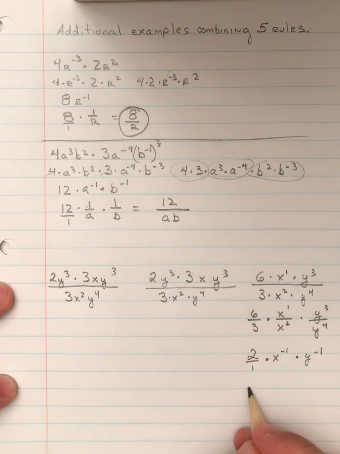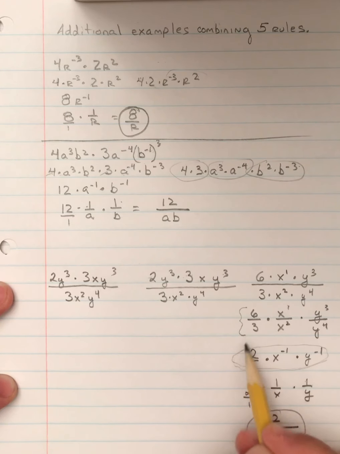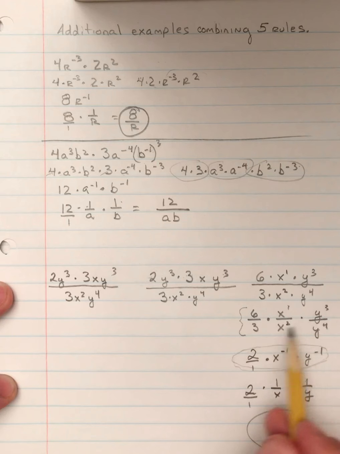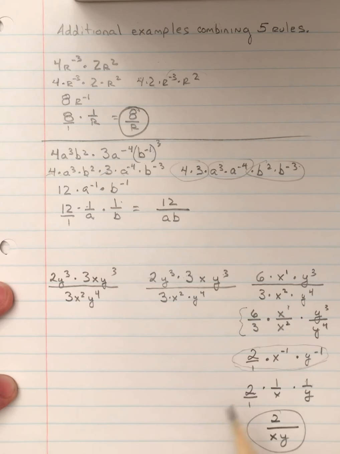And if we use our definition of negative exponents, this is 2 times 1 over x times 1 over y. And if I multiply this straight across, it's going to be 2 over x, y. Now, if you think about this for a second, you may want to skip this step here. When you get good at these, you can just break this out into all the factors. And this is exactly like reducing fractions, because let's face it, this is a giant fraction, and we're simplifying it to that.